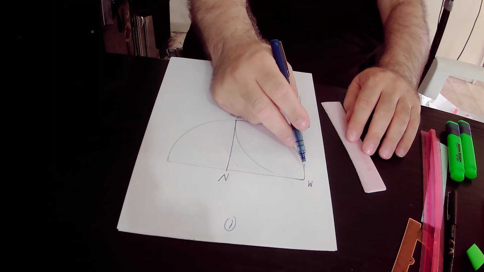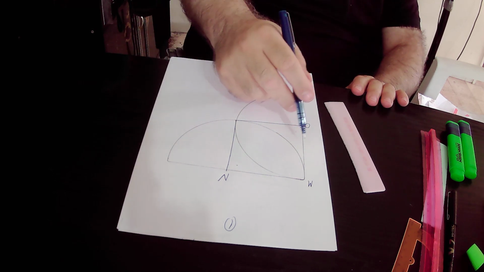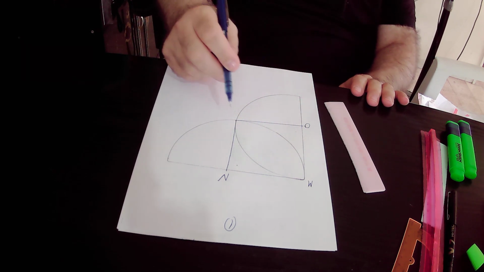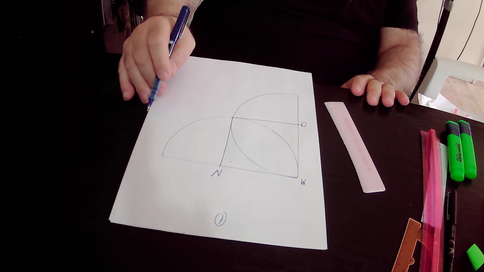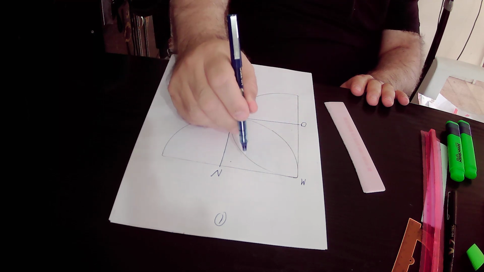Point M is the point on this semicircle itself. This is exactly the definition of a radius. So we will define the radius of this semicircle as B.